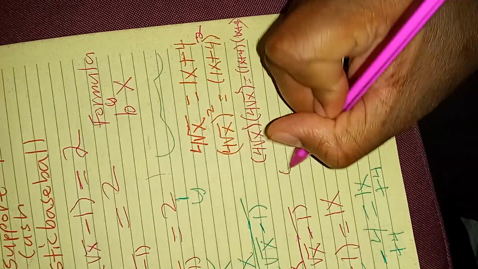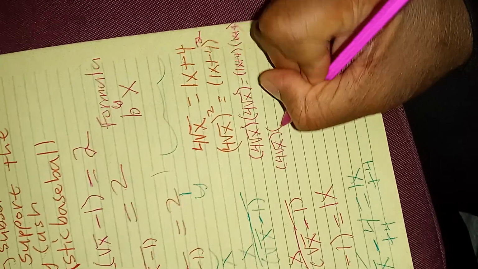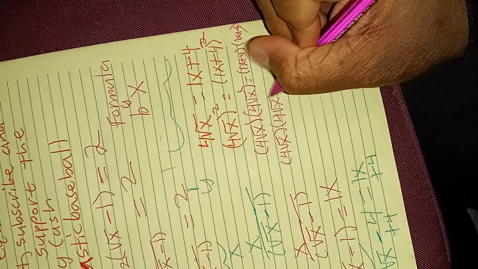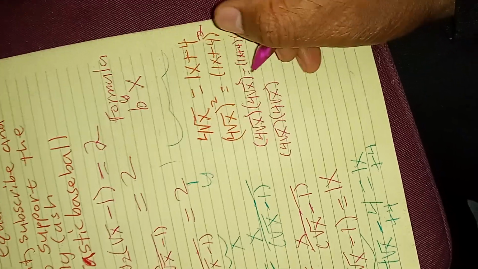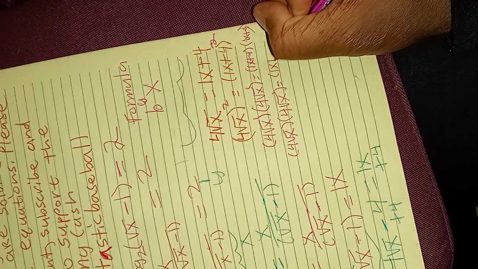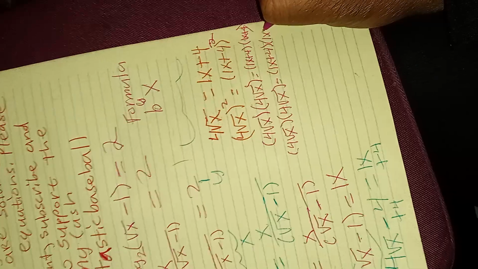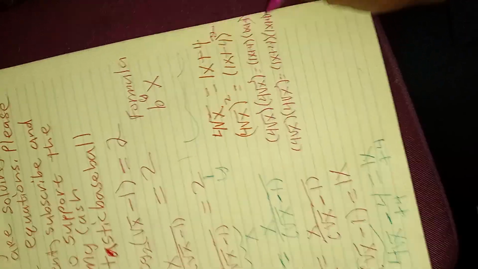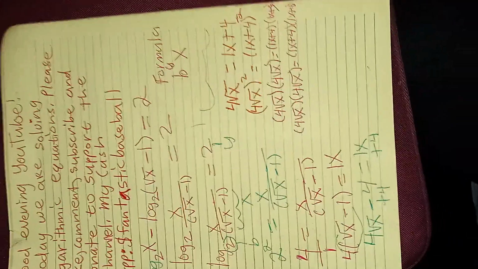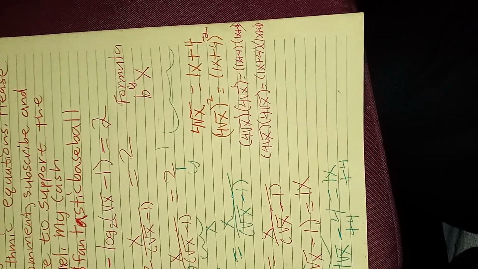So 4 square root of x times 4 square root of x is equal to 1x plus 4 times 1x plus 4. Perfect.